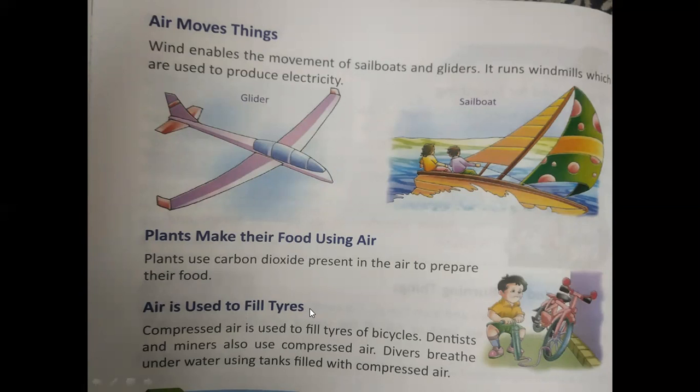Air is used to fill tires. So here, compressed air is used to fill tires of a bicycle. Dentists and miners also use compressed air. Divers breathe underwater using tanks filled with compressed air. Means forcefully we fill the air. Okay, that is compressed air.